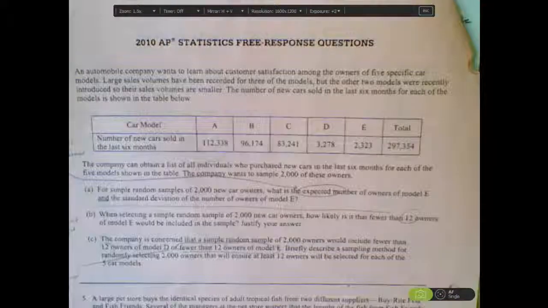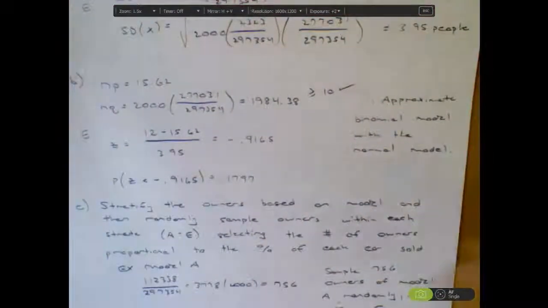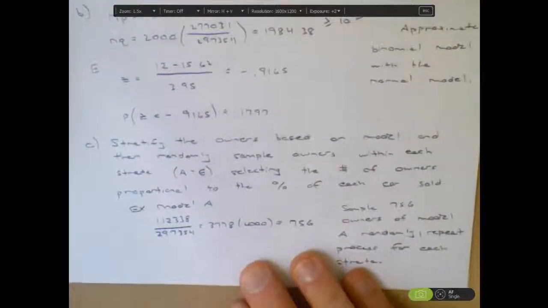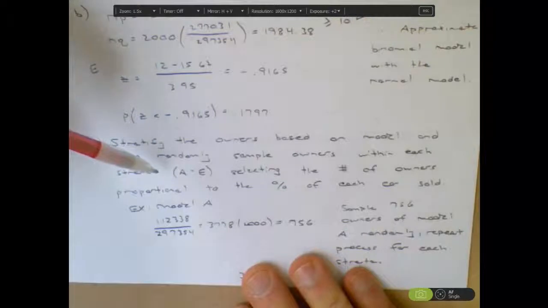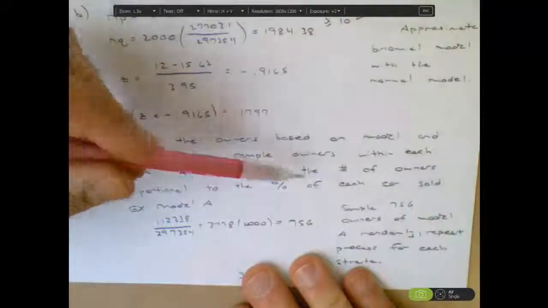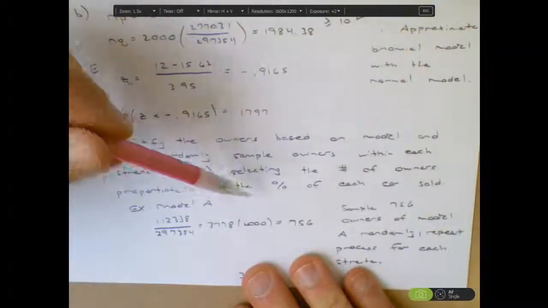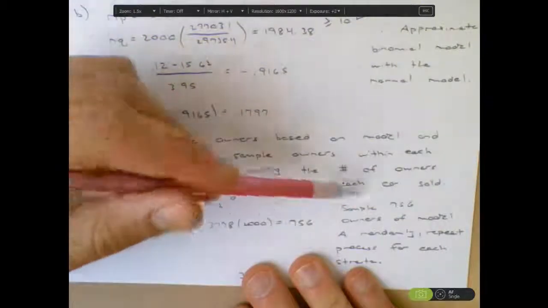If you have cluster, it's automatically an I. But I said I'm going to stratify the owners based on the model and then randomly sample owners within each strata, A through E, selecting the number of owners proportional to the percent of cars of each car sold.